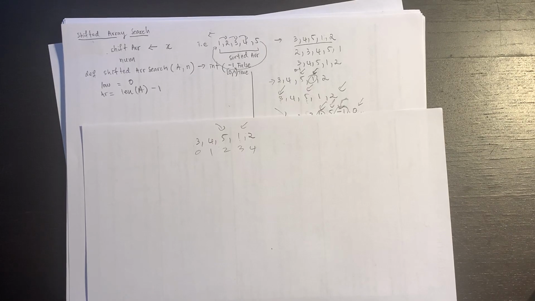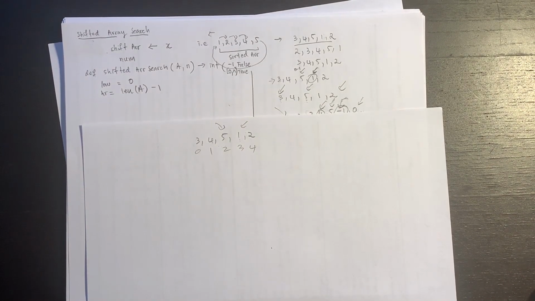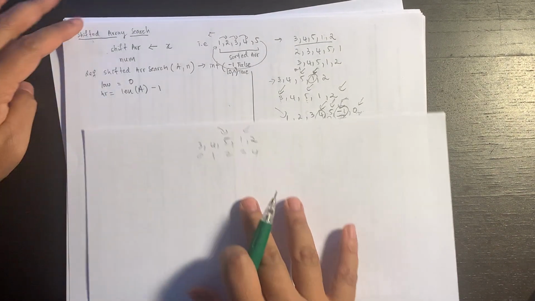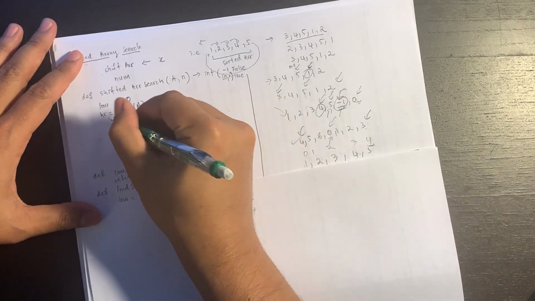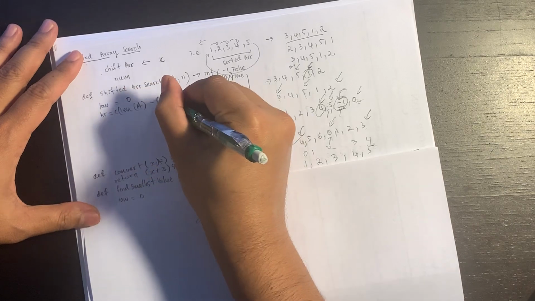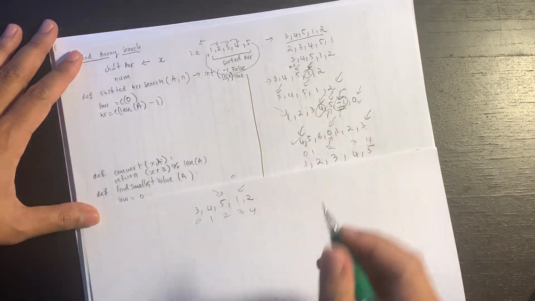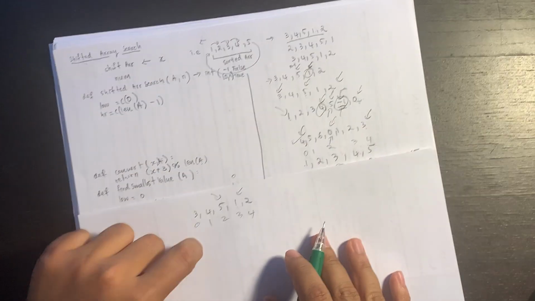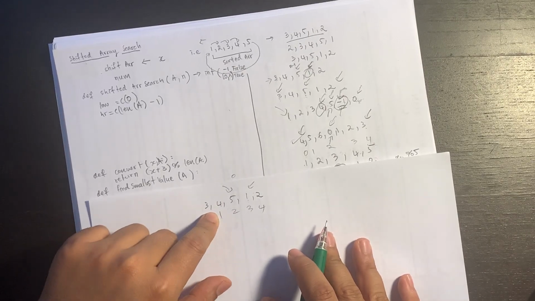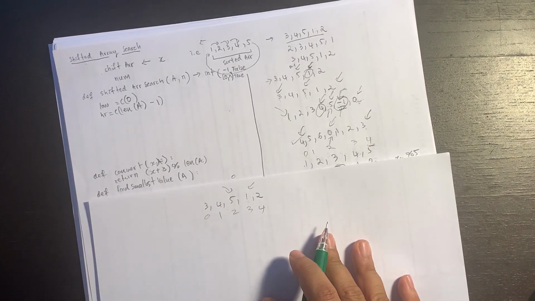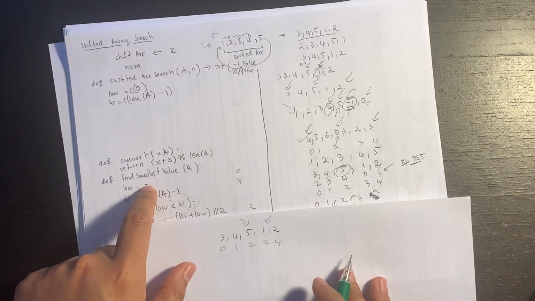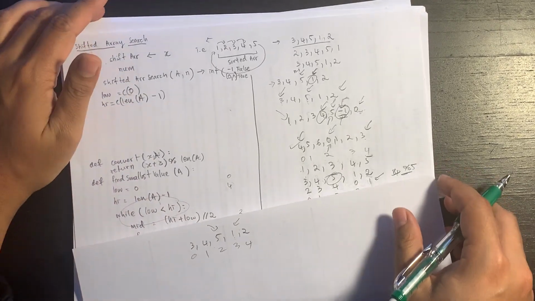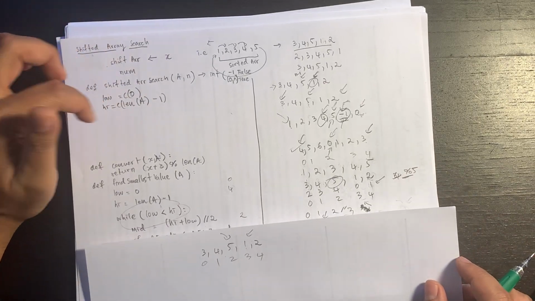So we don't want to measure the index, but we want to measure the value. So let's convert this into a different index, like a correct index, where the low and where the high should be.